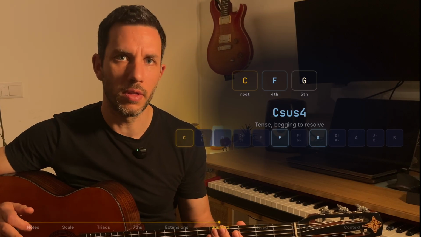Suspended chords kick the third out completely. Sus2, the third drops to a second, open, floating. And Sus4, the third lifts to a fourth, tense, begging to resolve back down to the third. It's the genre of chord without which you're in no man's land.